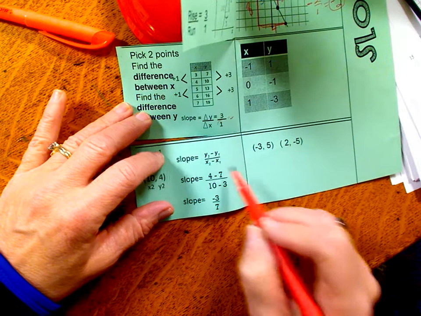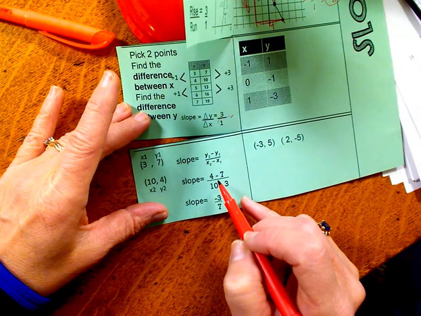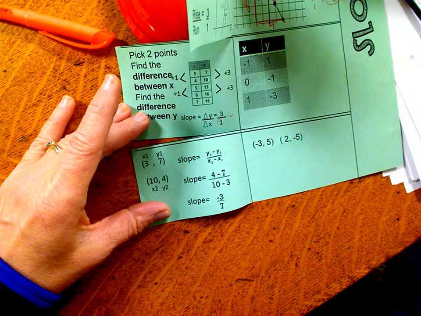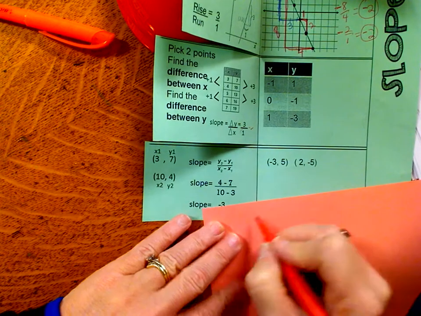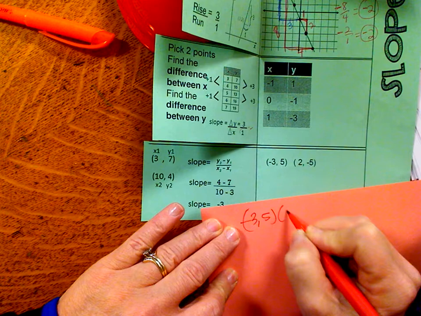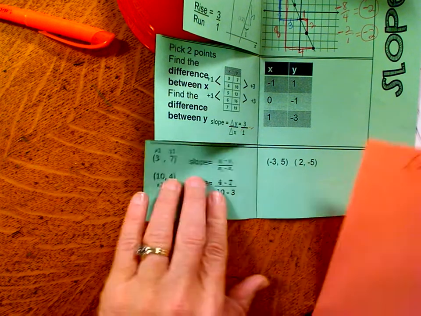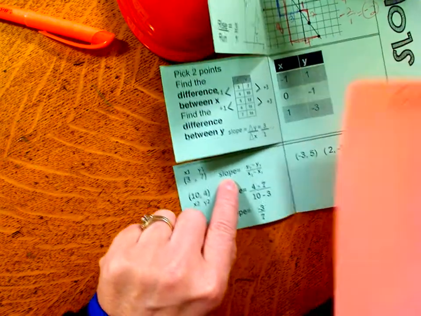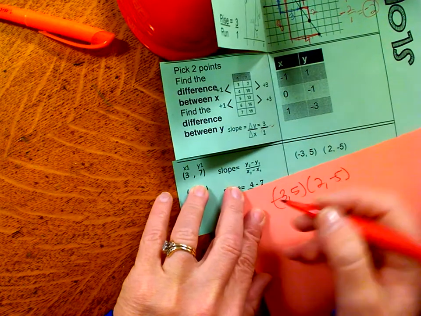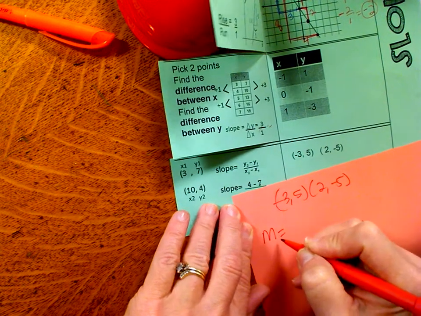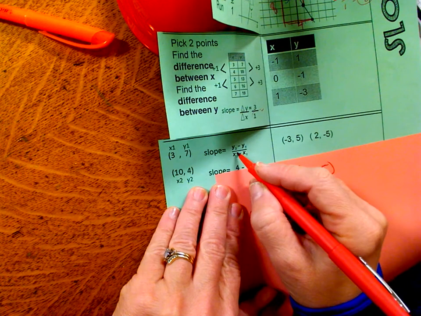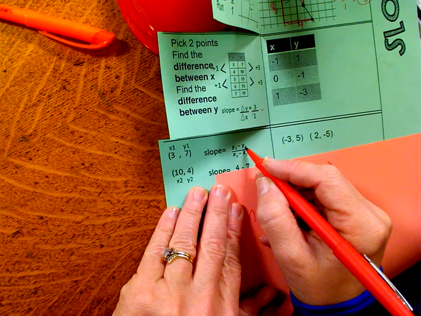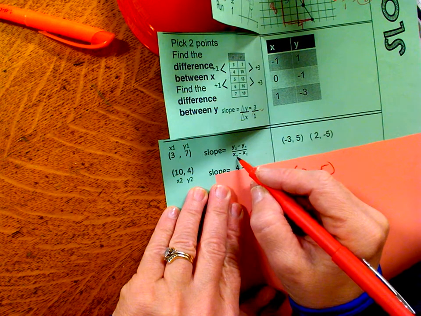Now, from two ordered pairs, I'm going to take another piece of paper here and show you, but you write right on here. I just don't want to write on here because I need it for my other class. So I'm going to rewrite this. So negative 3, 5, 2, negative 5. Now, this is the slope formula, which we talked about yesterday, how m represents slope from that French word mentir. And we have y sub 2, that's how you say that, y sub 2 minus y sub 1 over x sub 2 minus x sub 1.